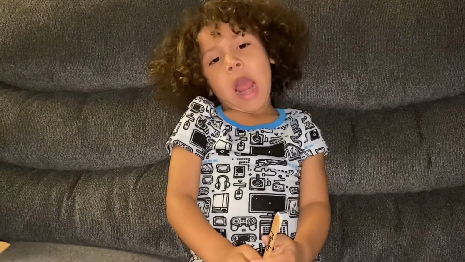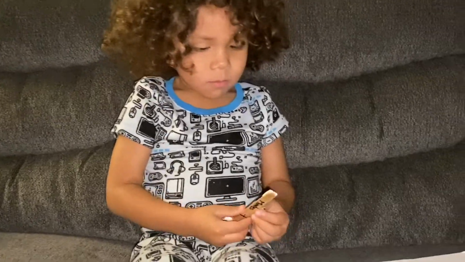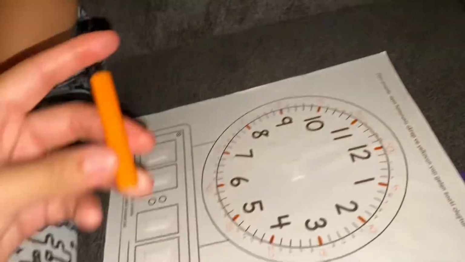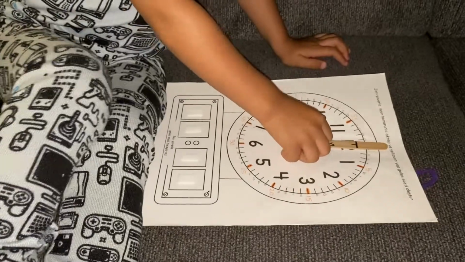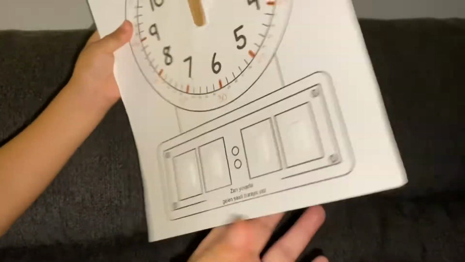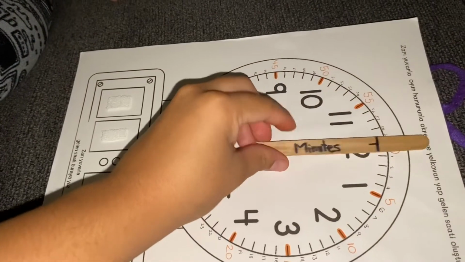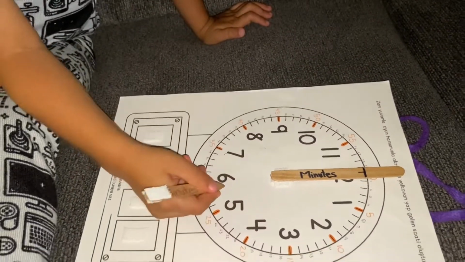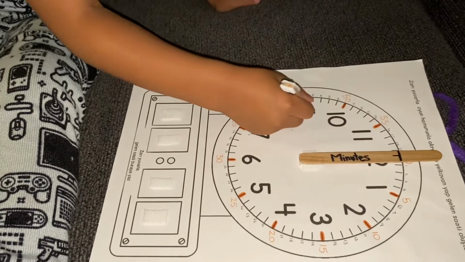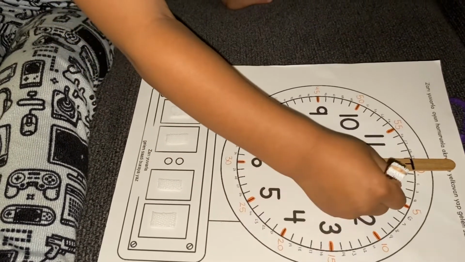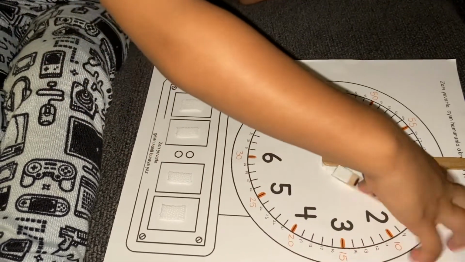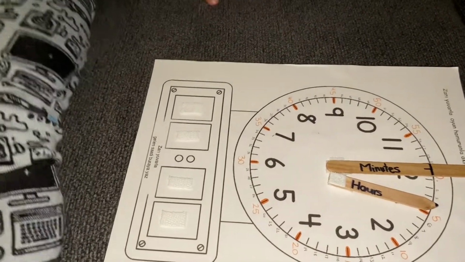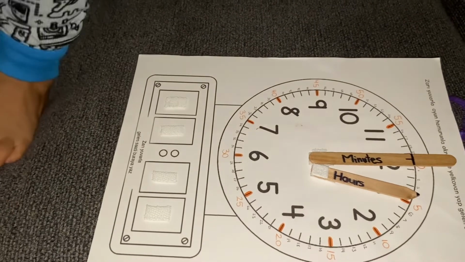Okay. Now we're going to stick them on the clock, okay? All right. So let's stick the minute hand on 12. Okay, EJ. Yes, that's 12. So we're sticking the minute hand on 12. Okay. Now put the hour hand at 1 o'clock. Where's 1? Good job. Now I want you to move the hour hand to 4 o'clock.